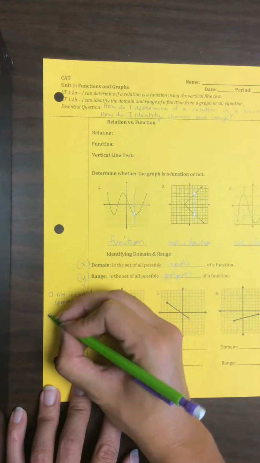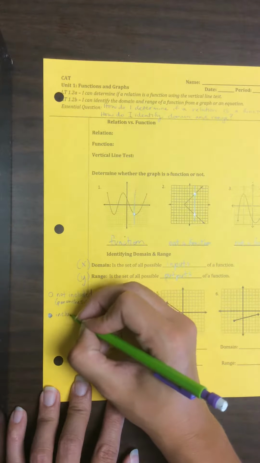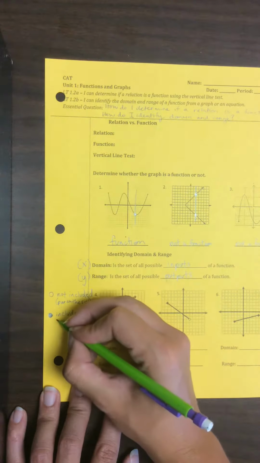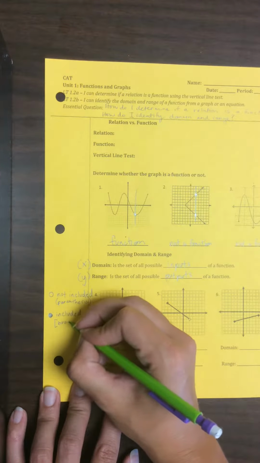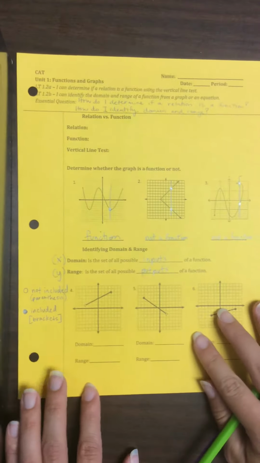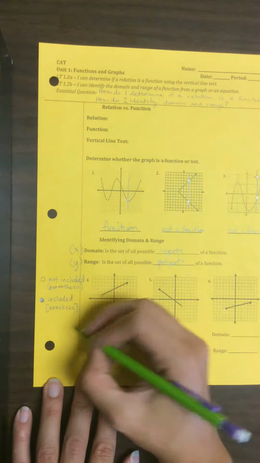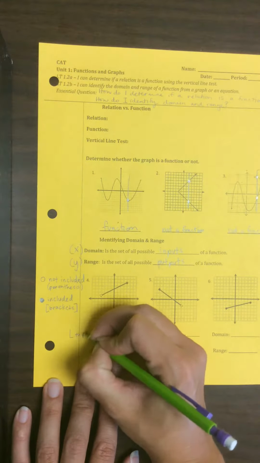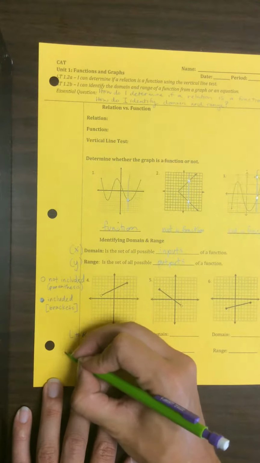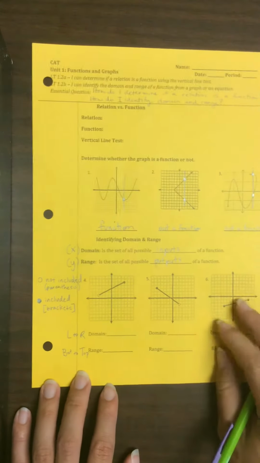And for our closed circles, that is an included value, so we're going to use brackets for those. For this first domain, remember, domain is from left to right, and range is going to be bottom to top, or smallest to biggest, however you want to remember that.